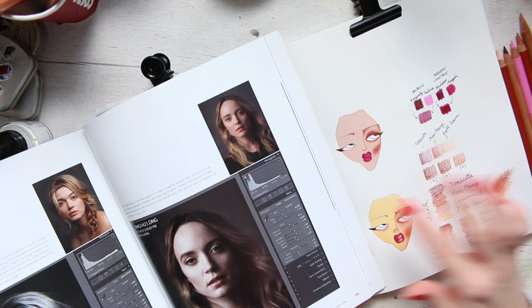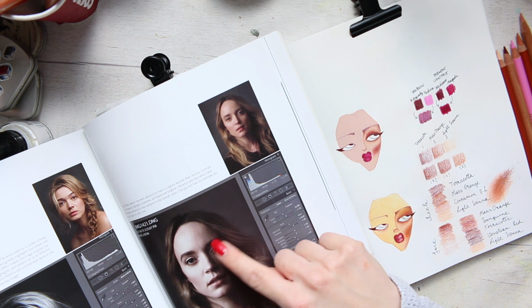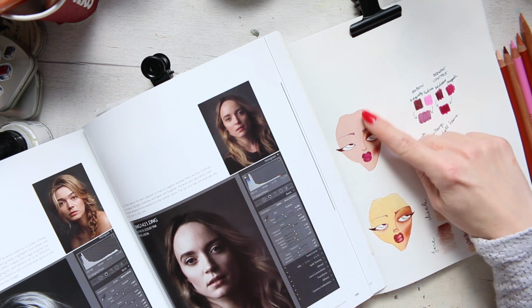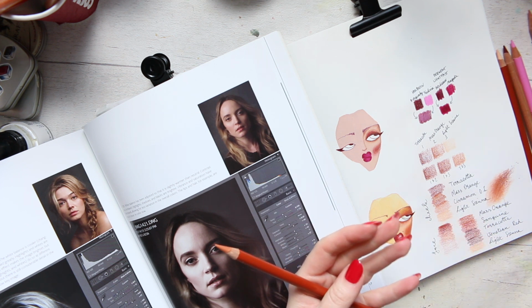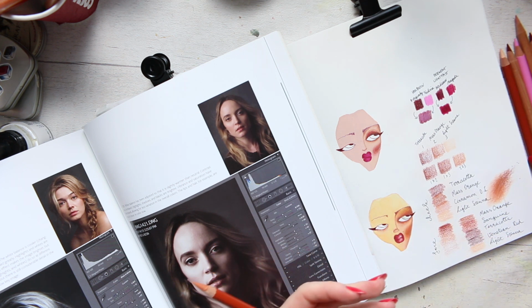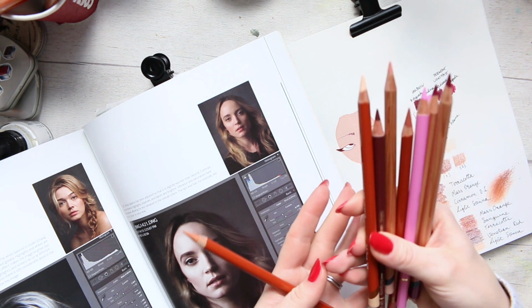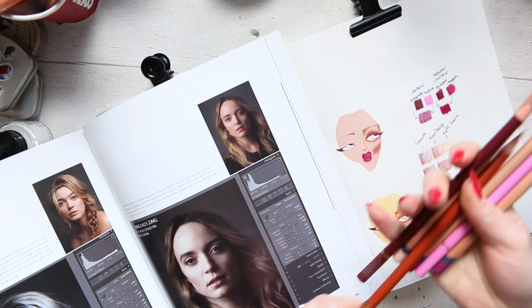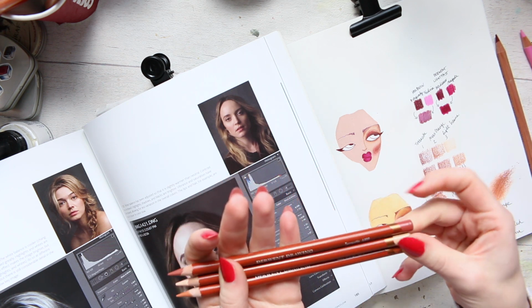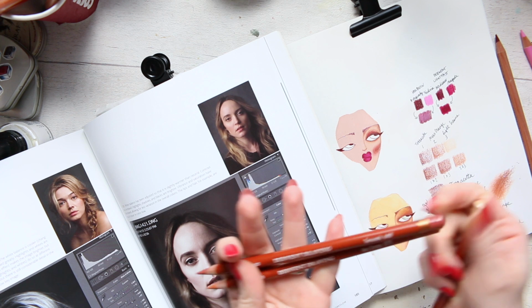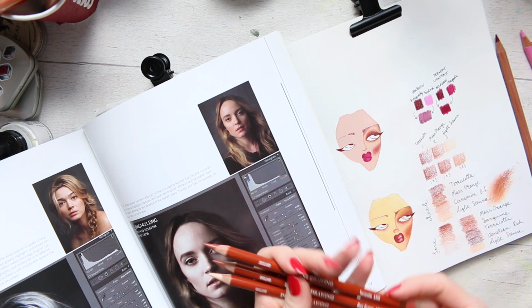So what I'm going to do now is start on the forehead here. If you remember from the previous video, I had a few pencils lined up, so I still have them here. The main 3 pencils were the Derwent Drawing Pencils in Terracotta, Mars Orange, and Light Sienna.